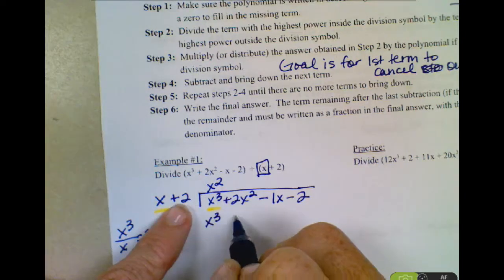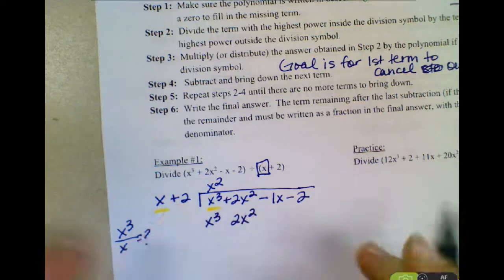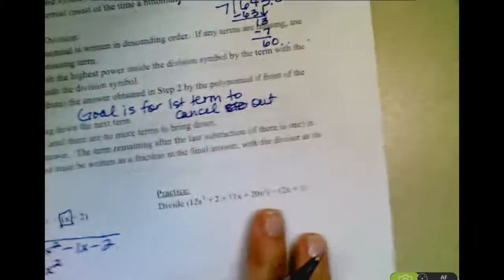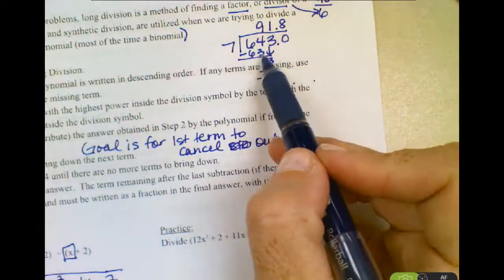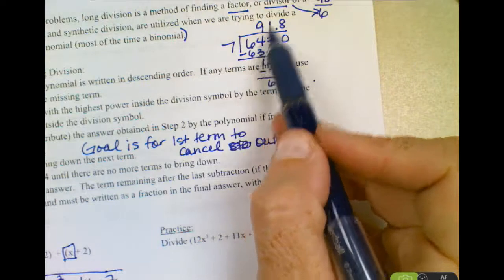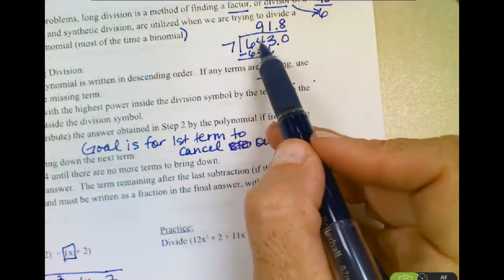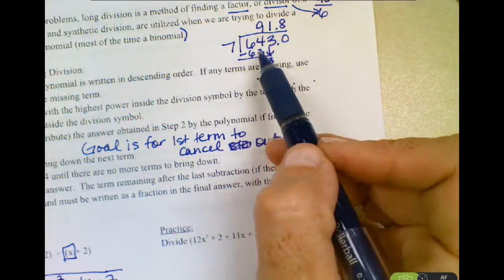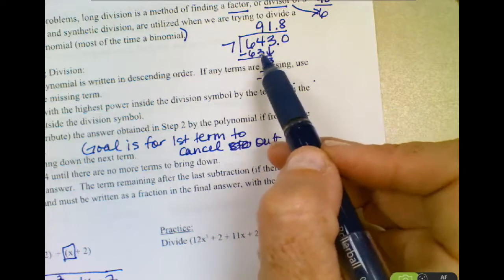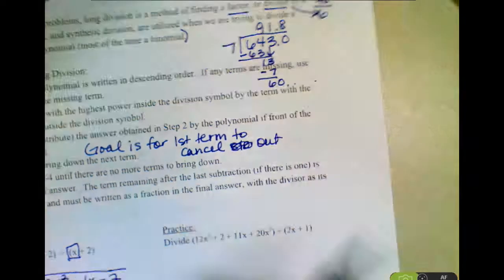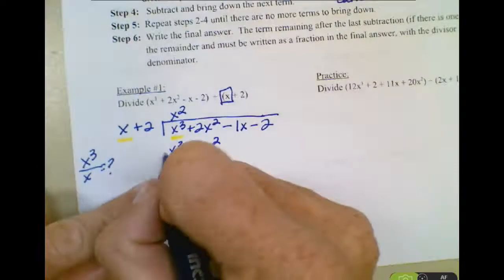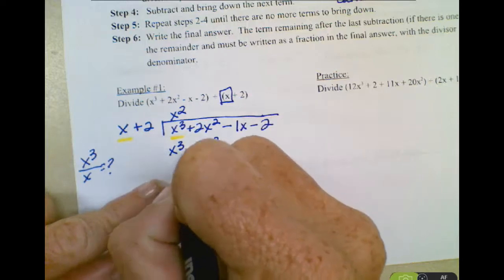2 times 2x squared is 2x squared. Now, think about what we did back here with our regular numbers. What was our second step that we did here with the 63? We knew that 7 went into 64 9 times. That's 63. Then we subtracted that amount. The only difference now is that you have a whole term of things that you have to subtract.